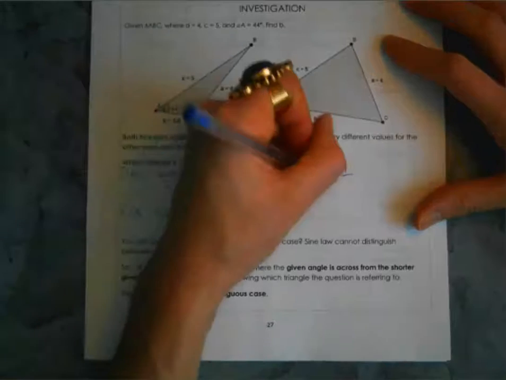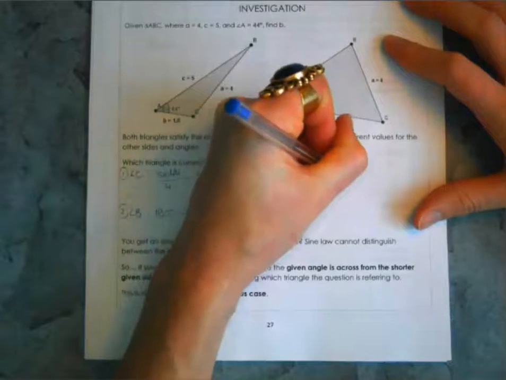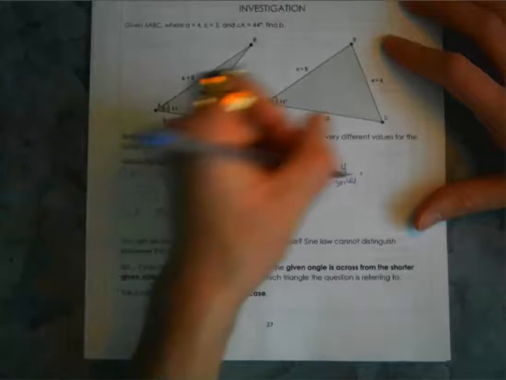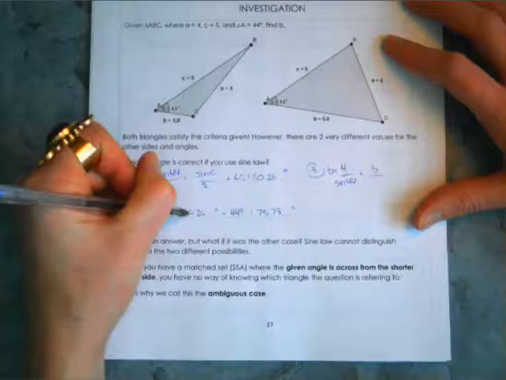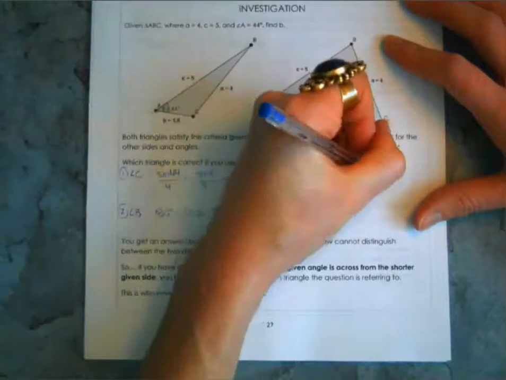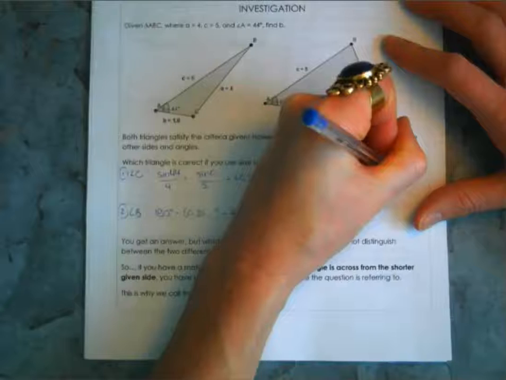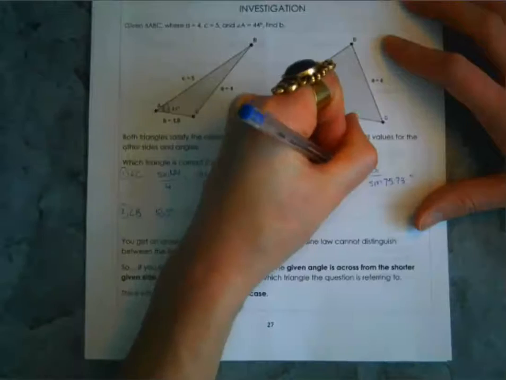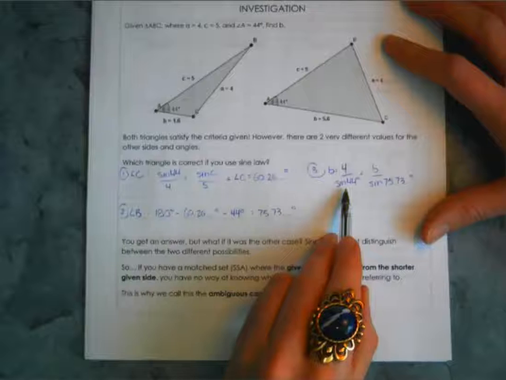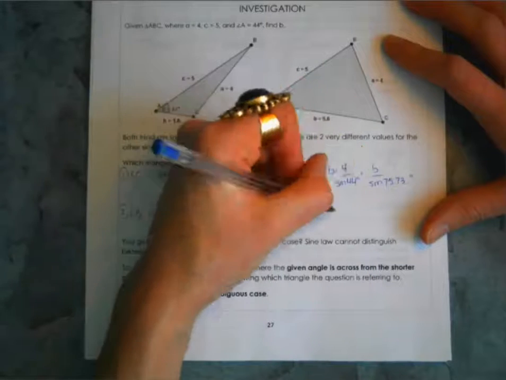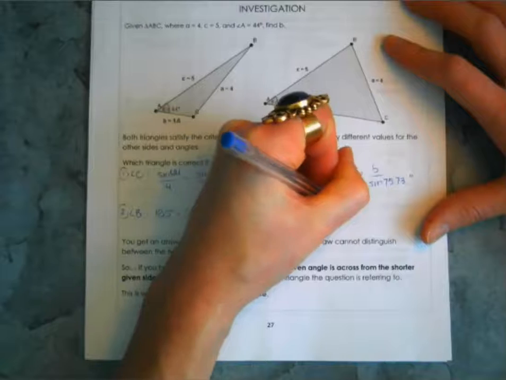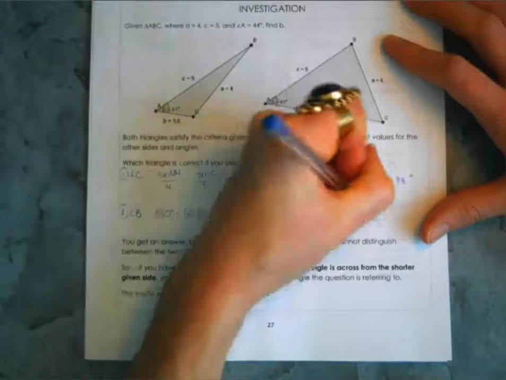So 4 over sine 44 is equal to side b, which is what we're looking for, divided by sine of angle B, which was 75.73 degrees. And so 4 times sine of 75.73 divided by sine of 44 degrees is going to give us side b being equal to 5.6.